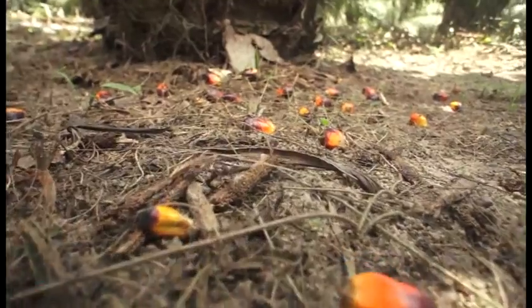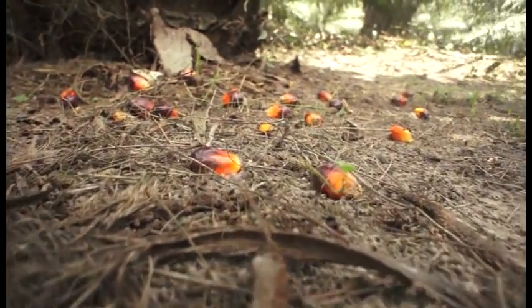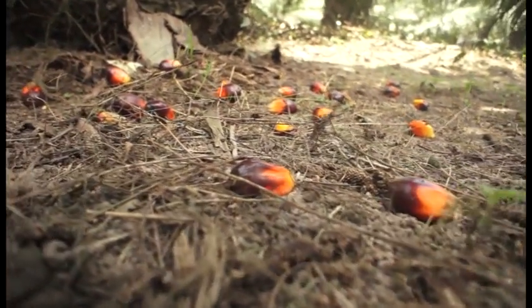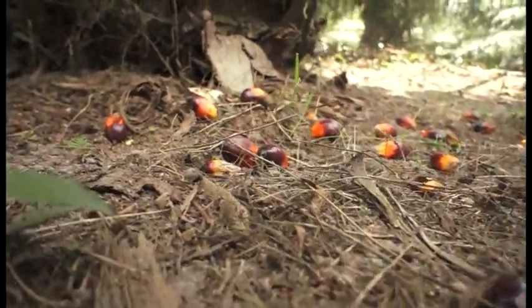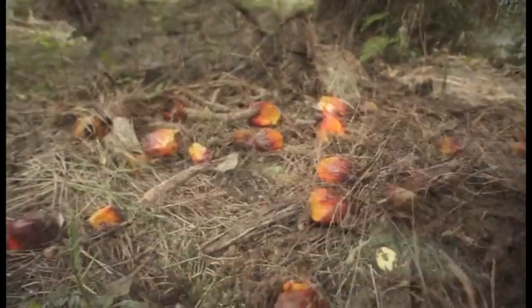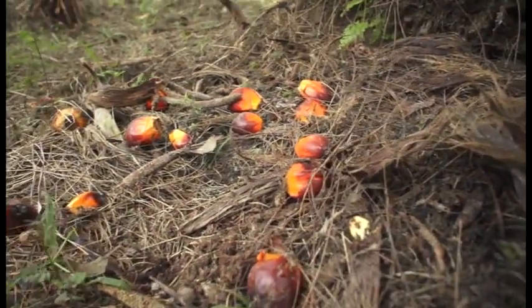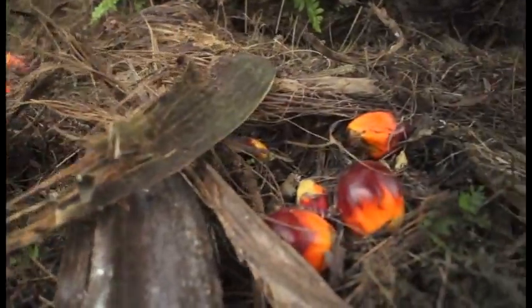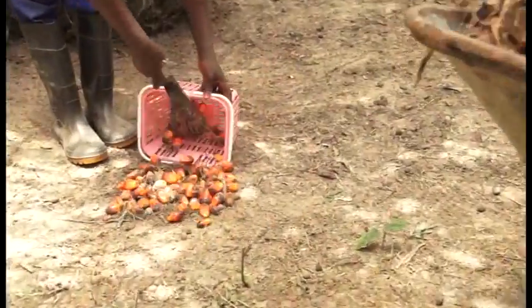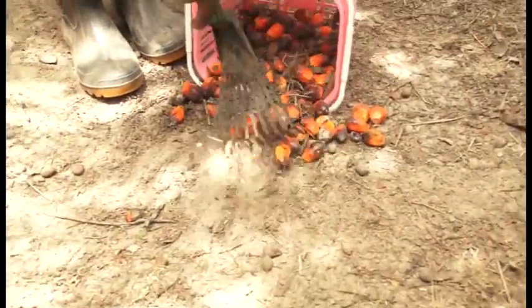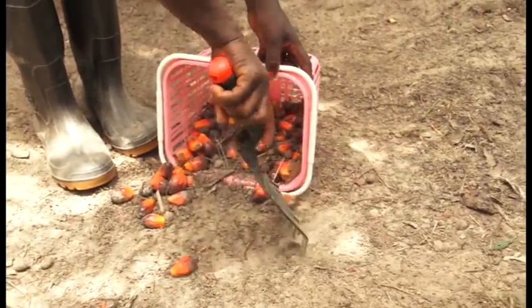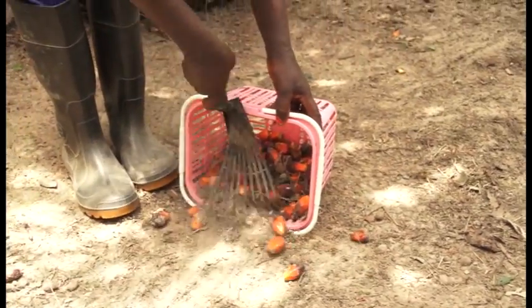Loose fruit collection. It is important to collect all loose fruit because they contain 40% oil compared with bunches. Provided weeded circles have been installed, a scraper can be used to collect loose fruit rapidly from the weeded circle after bunch harvest.